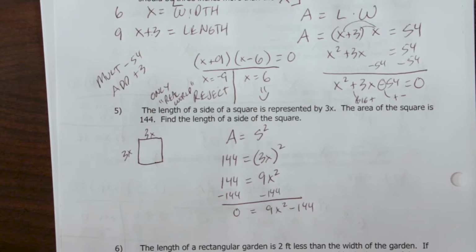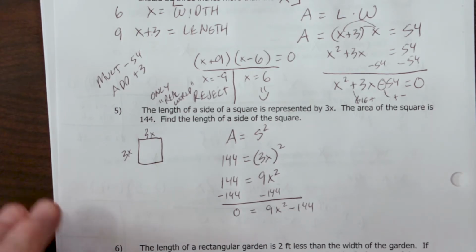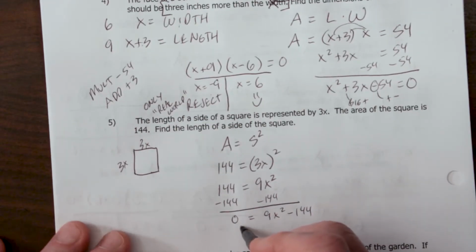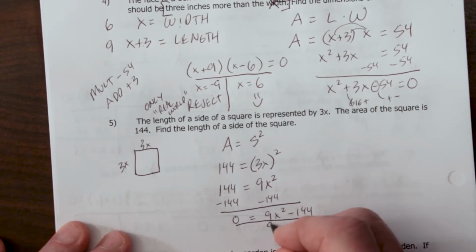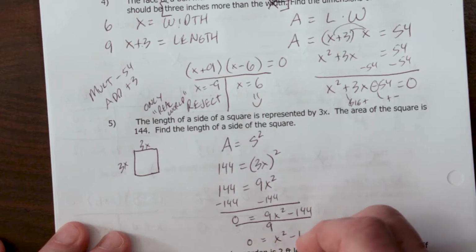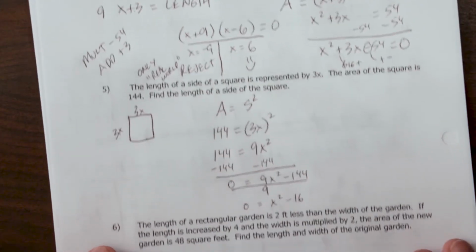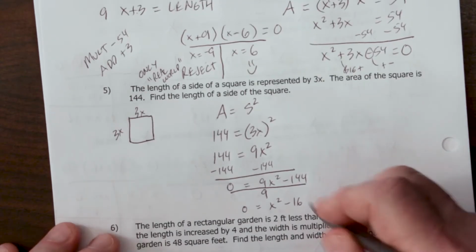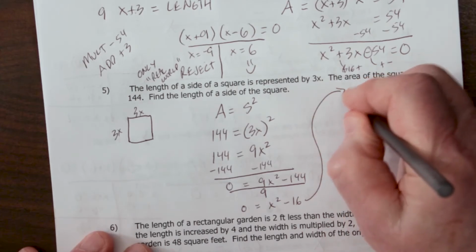Now, you may not realize it, but there is a GCF here, and the GCF is going to be 9. So basically, when you have a GCF and you have an equal sign and it's a number, you can basically divide through. So if I divide everything by 9, I get 0 equals x squared minus 16. Now, when you have something like that, you can factor it using dots. I'm going to bring it up here. We're going to do dots.